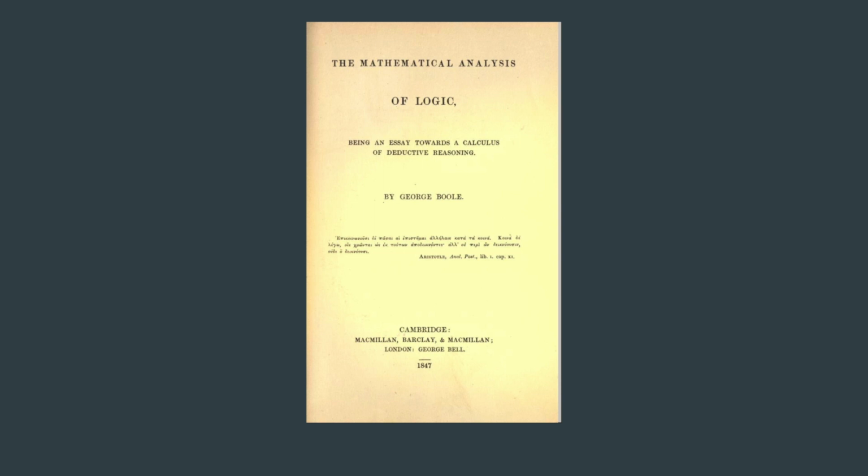Boolean algebra was introduced by George Boole in his first book, The Mathematical Analysis of Logic, back in 1847. It is a branch of algebra, but unlike in conventional algebra, which always deals with numbers, in Boolean algebra the operands refer to classes, aka sets, instead of numbers.